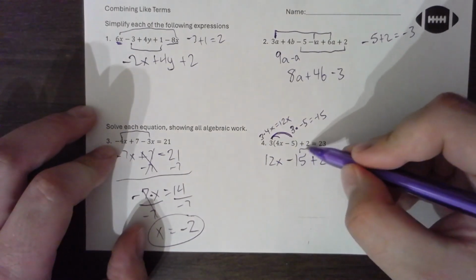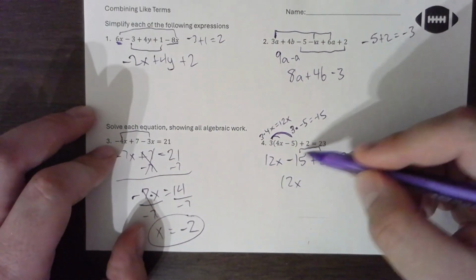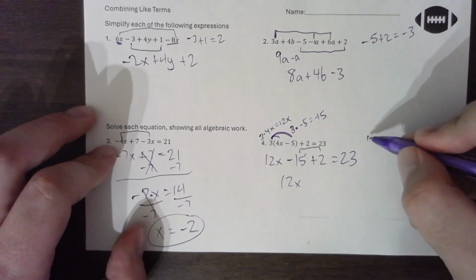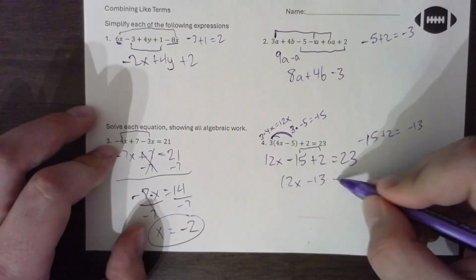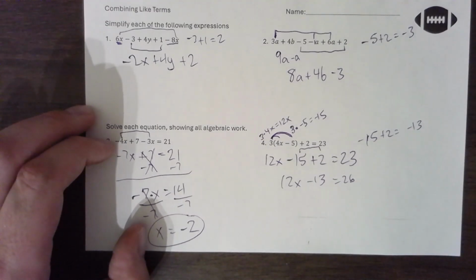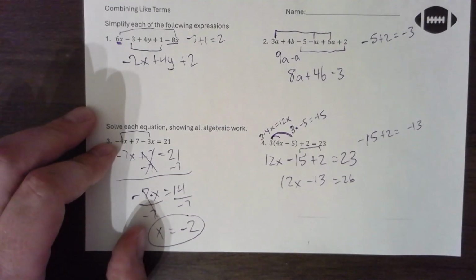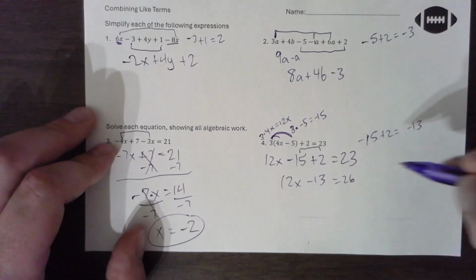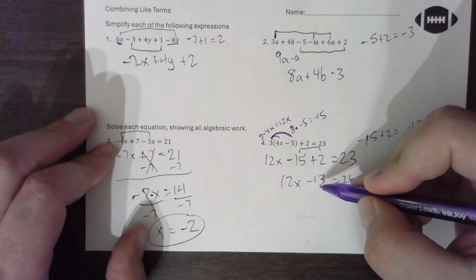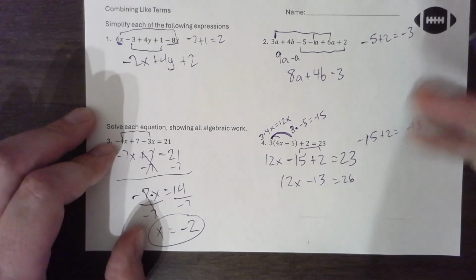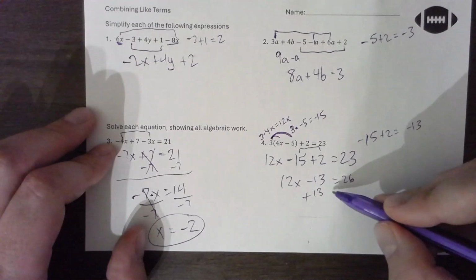So we have 12x minus 15 plus 2 equals 23. Look, we can combine those. So we get 12x, and negative 15 plus 2 is negative 13. Now we're going to solve this. We need x on one side, which we already have. It's on the left side by itself. And then we need to get the whole numbers that don't have any variables to the other side. So we've got to get rid of this minus 13. How do I undo minus 13? I have to add 13, and then I have to do that on the other side of the equation too.